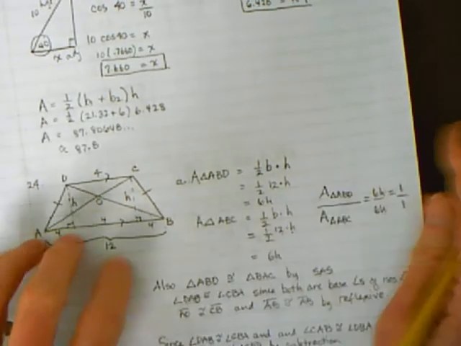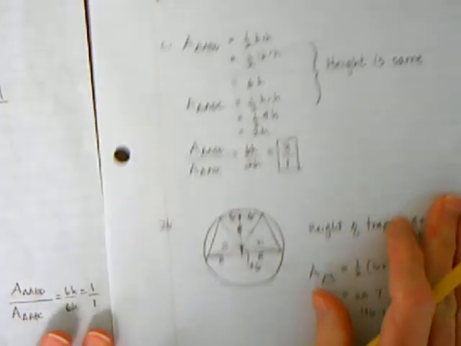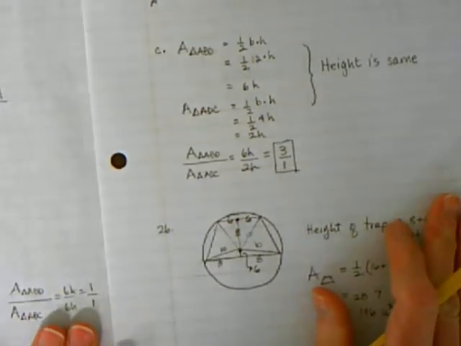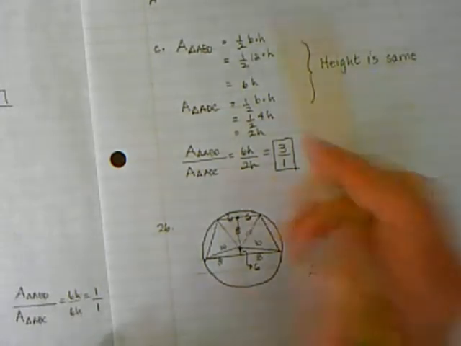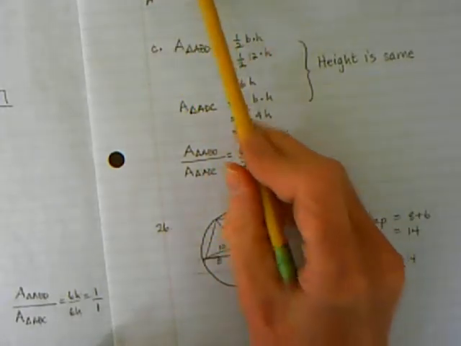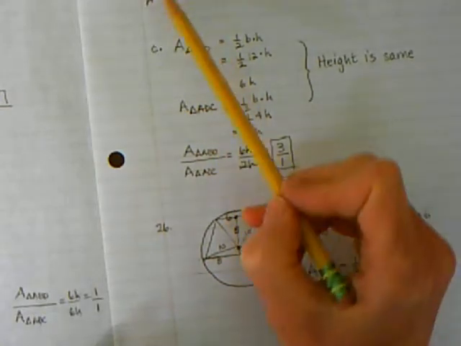I think I'll do C next. Okay, so for C, let's look at this part. We have ABD. All right, I need to compare the area of ABD, and I need to compare the area of triangle ADC. So that's this little guy.